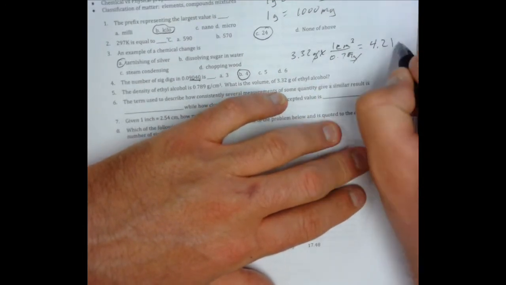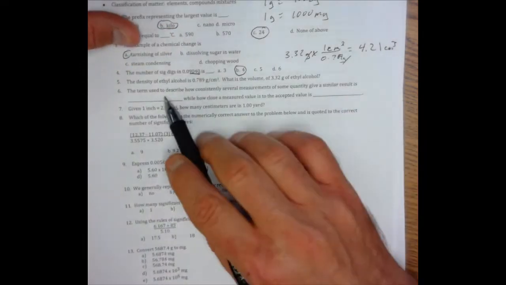Notice my grams cancel out, and I end up with centimeters cubed. 3 significant digits, done.